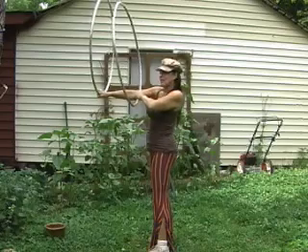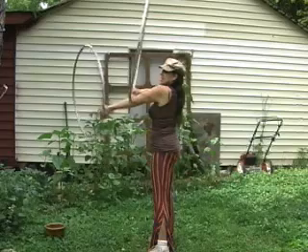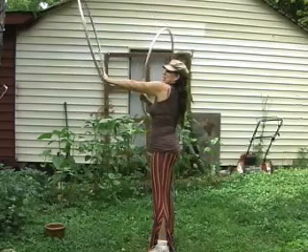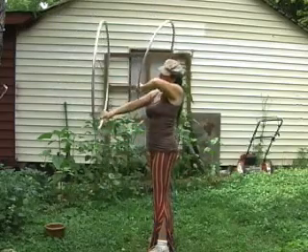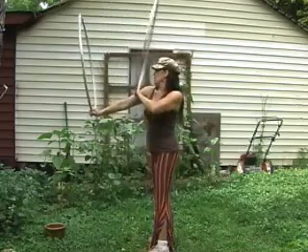The hand that's in back lets the hoop drop, pushes out from underneath. The top hand pulls back and comes underneath, pushes out from underneath. You can just go right between them.